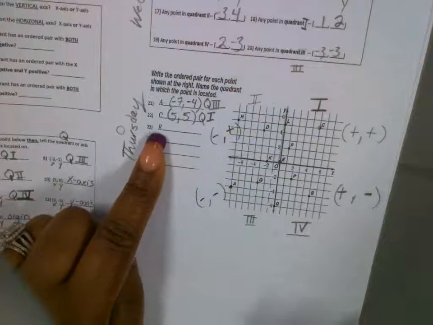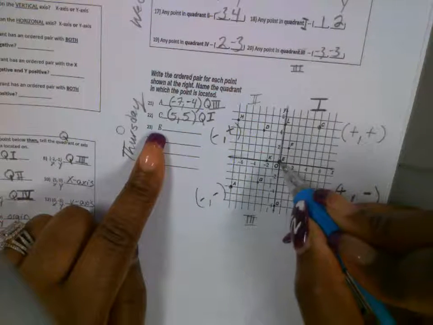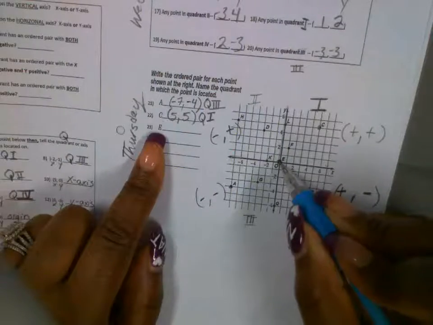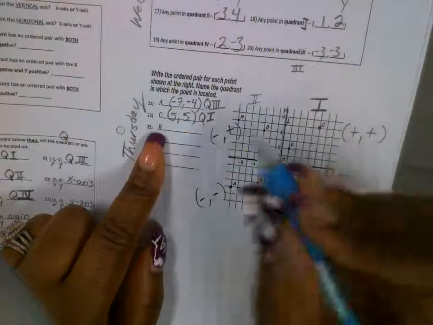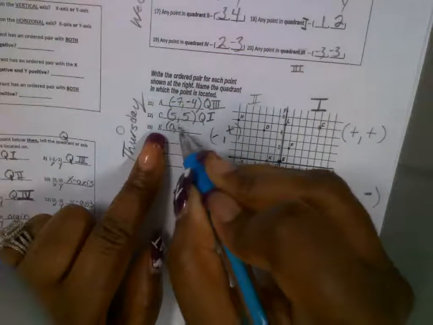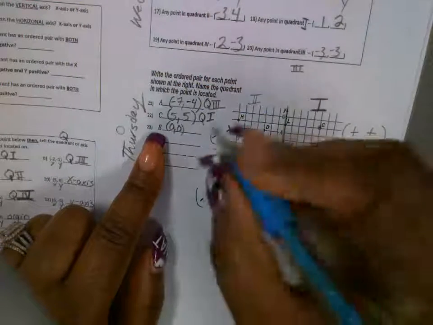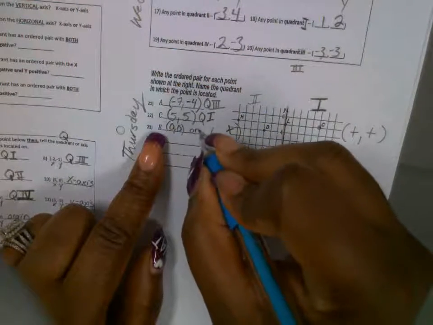Now we're looking at E. Look at where E is. What's the ordered pair for E? 0, 0. Good job. And what's the location of that? Origin point. The origin. Good job.